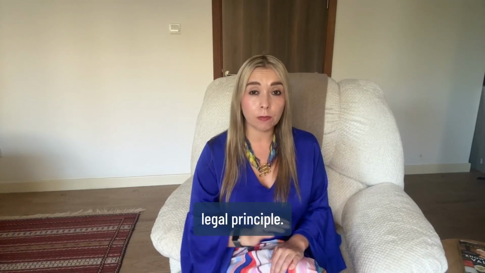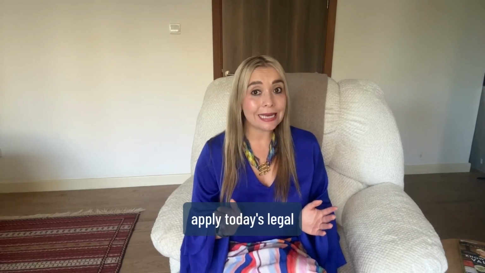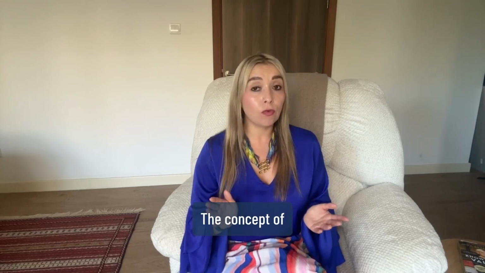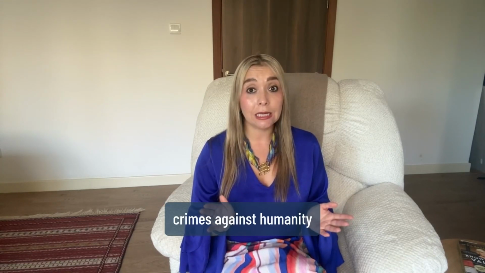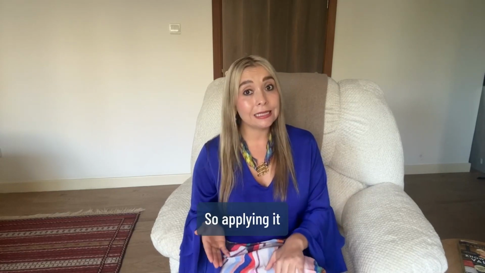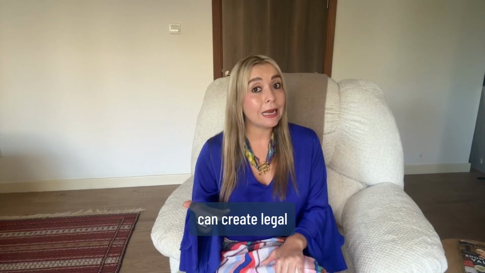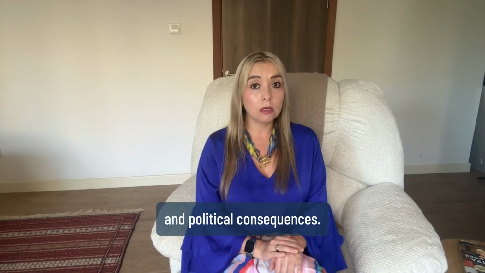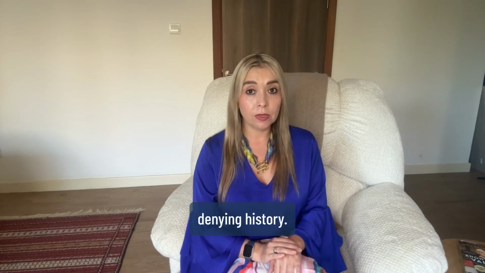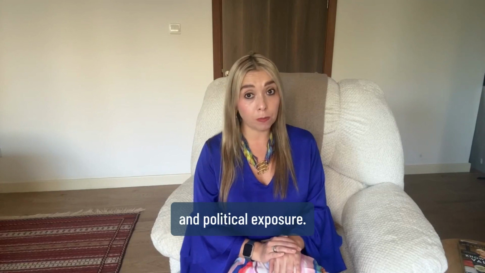Second, a legal principle. The idea that you should not apply today's legal standards to actions from the past. The concept of crimes against humanity has developed much later. So applying it in a stronger way to historical events can create legal and political consequences. So this vote is not about denying history. It is about avoiding legal, financial, and political exposure.